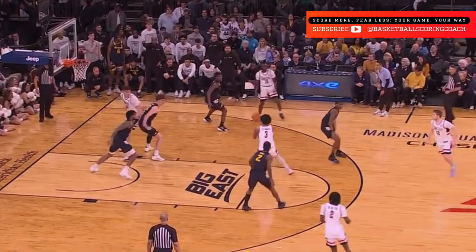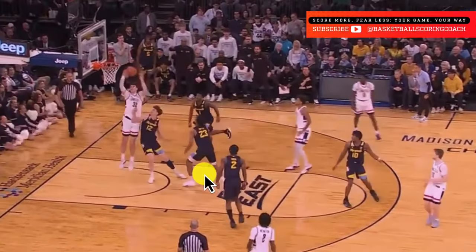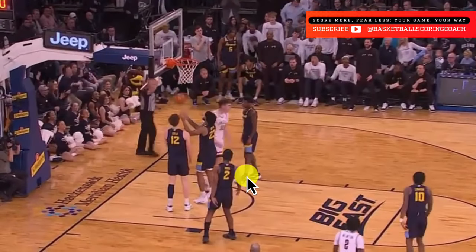Now, decisions have to be made, right? Decisions have to be made. So this guy's probably going to step up. Now, if he steps up, now the big has his defender sealed. So now we just throw a live pass to the big. We got an easy layup. This all happens because of the flash to the middle.